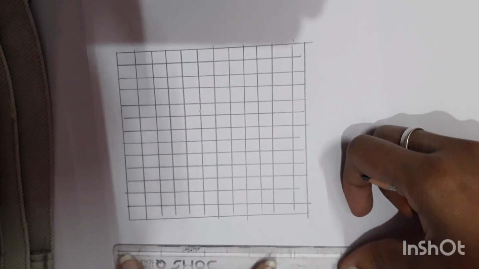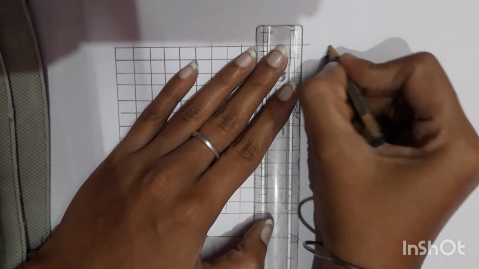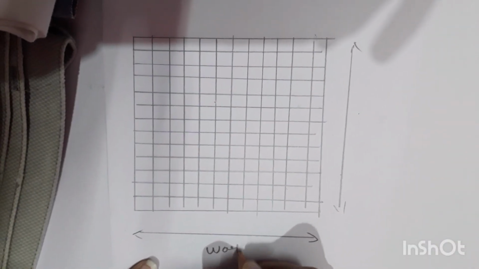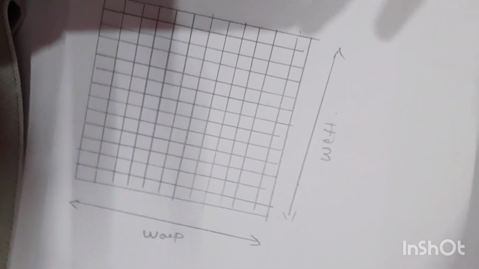Now the box as a sample structure has been viewed like this. Using the pick glass, we have found the structure, and first I am going to mark the directions. So this is warp and this is weft. I have marked the warp and weft directions.